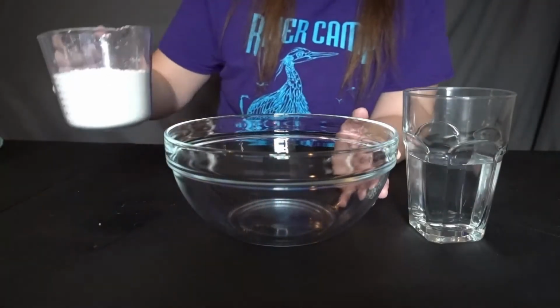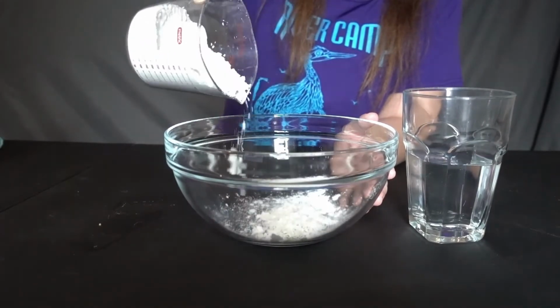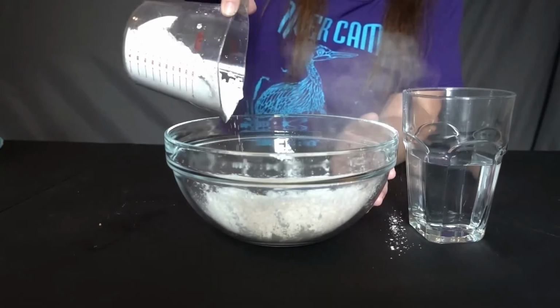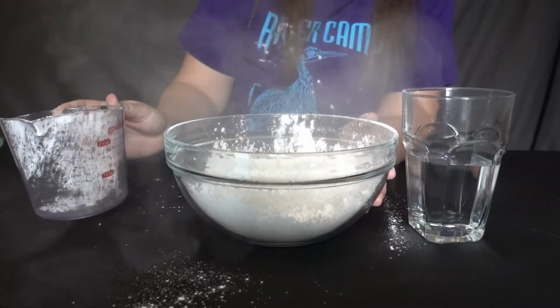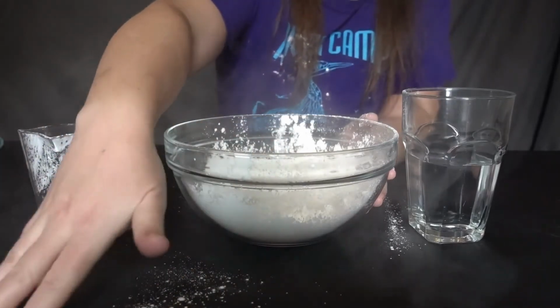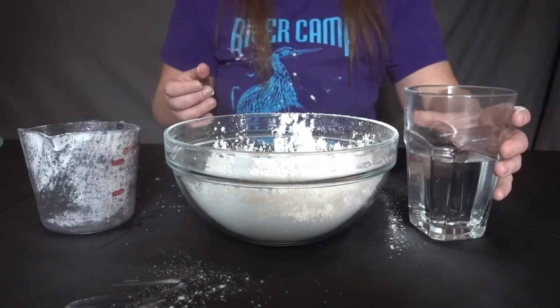Now, to make River Goo, you want to make sure that you are in a space that you don't mind getting a little bit messy. As you can see from what I did, mine definitely got messy, but that's okay. I don't mind. Now, you need about 1.5 cups of cornstarch, a large bowl, and about 1 cup of water.